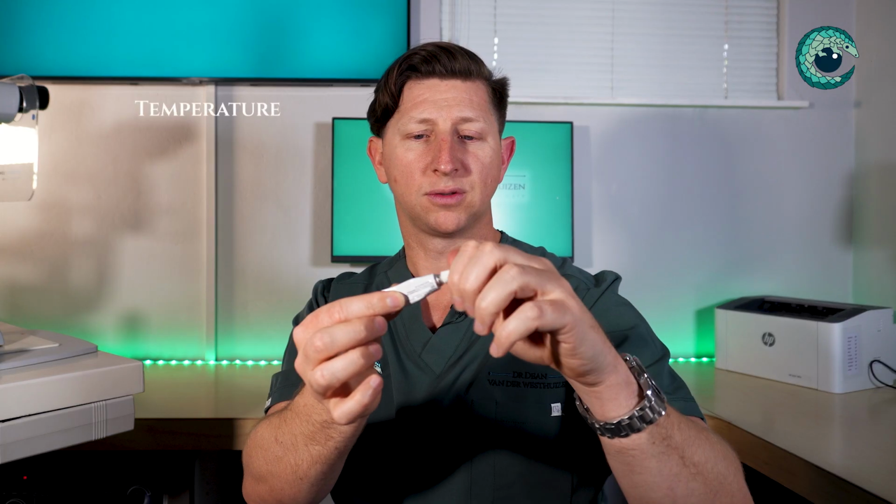The temperature of this is important. The warmer this is, the more liquid it is. So you can put it in your hands and warm it up, and then when you put it in the eye, it's much more liquid. If it's very cold, it will come out like a very thick tube. As you squeeze it, it'll be much more like a long thing of toothpaste rather than being more liquid.